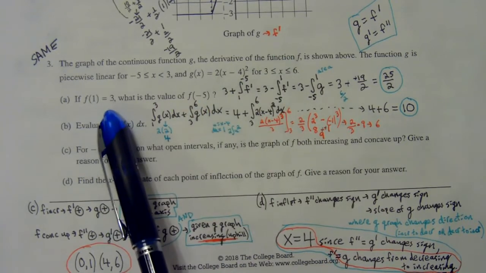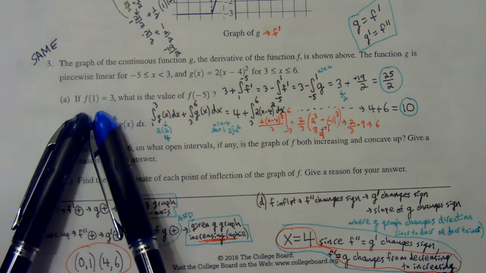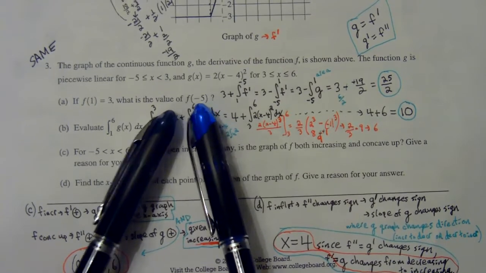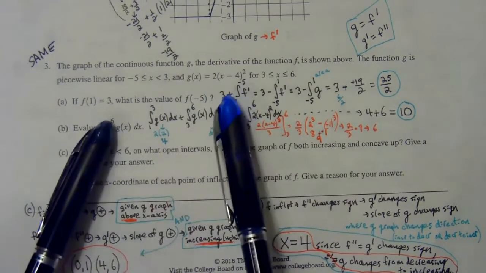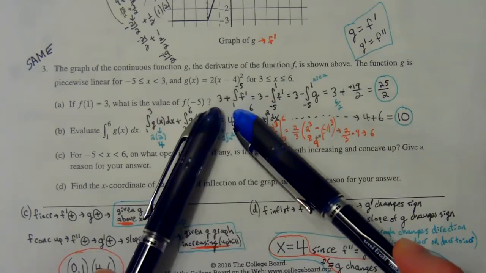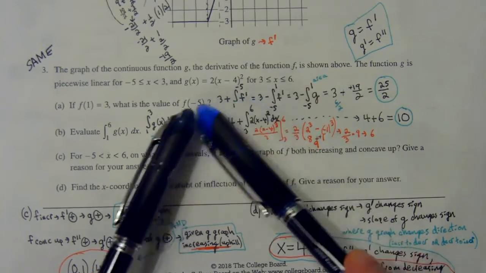When it tells us F of 1 equals 3, this is to me like an initial position problem. It'll tell me like, hey, at 1 second, we're at 3, and I want to figure out where I'm going to go at -5. So I'm going to start with my initial position is at 3. That's where I'm at 1 second. So I'm going to pick it up where I left off, and I'm going to integrate that to where I want to go. So when I integrate the F prime, that's going to give me F.